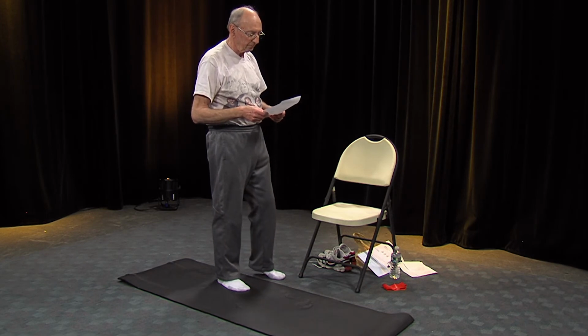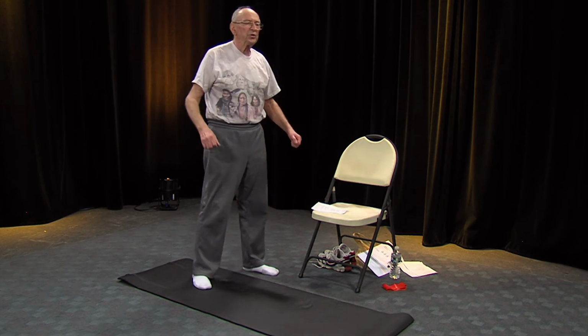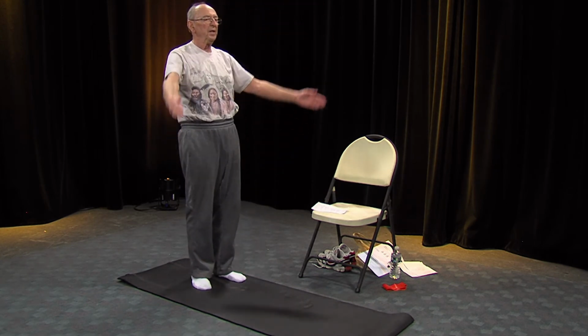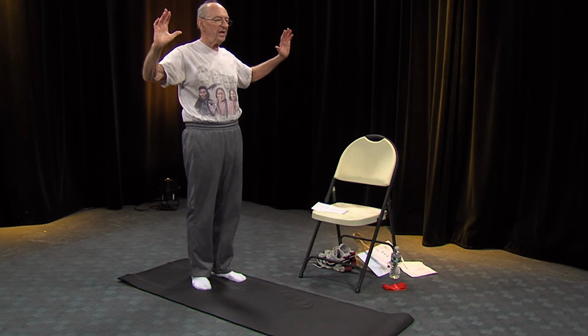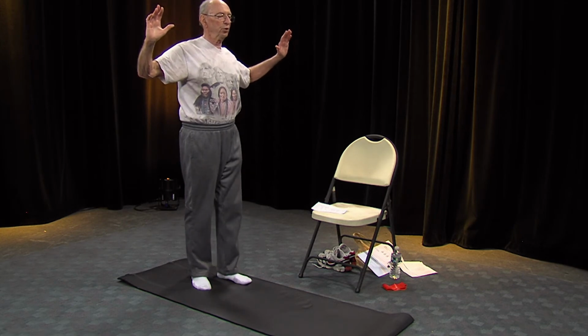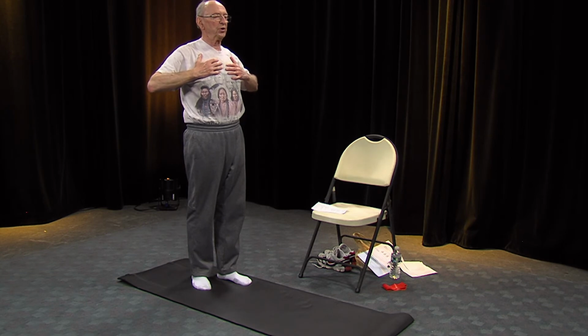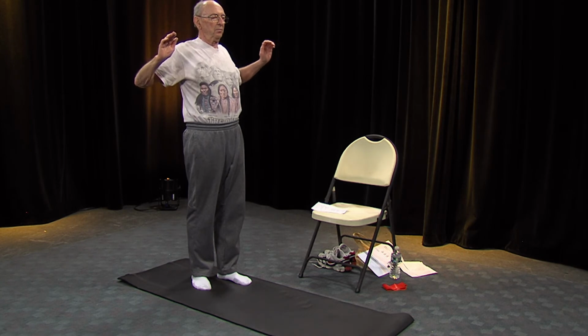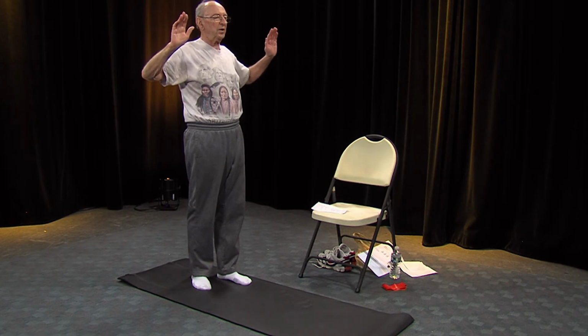Well, for the upper back, you get yourself a doorway, hands up to the sides, hands on the door jamb on each side, and push it forward. What that does is stretch the muscle in the front and strengthen the back. That's what you want to do. Remember, we had that talk on posture?